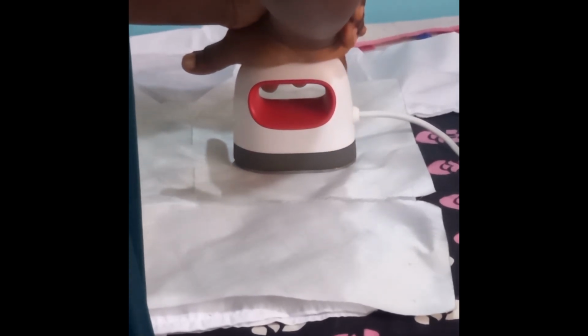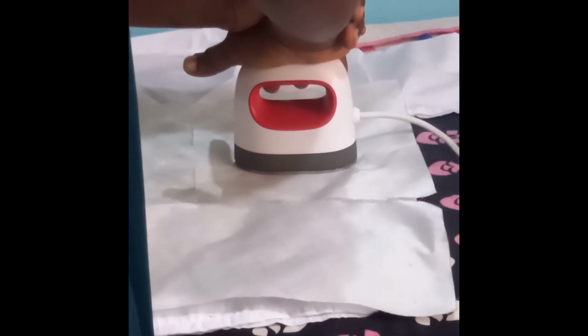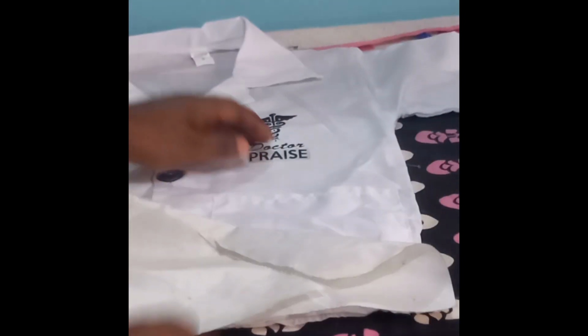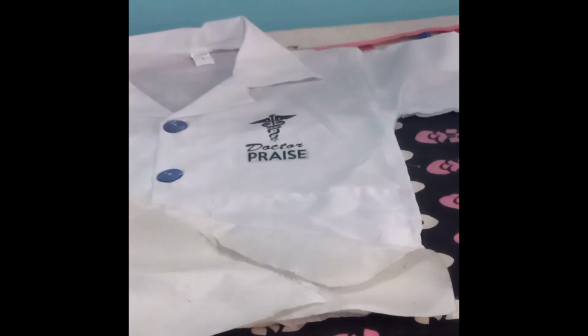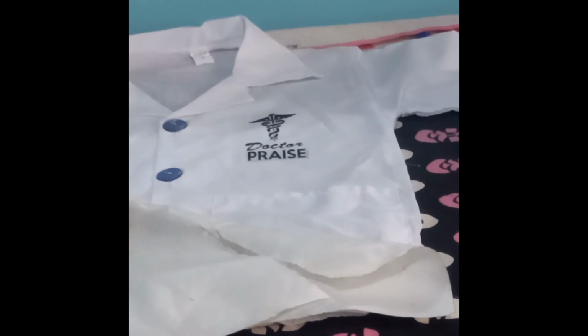So I put a protective device over it, and then I applied firm pressure and waited for about 15 seconds. I brought it out and waited for it to cool.